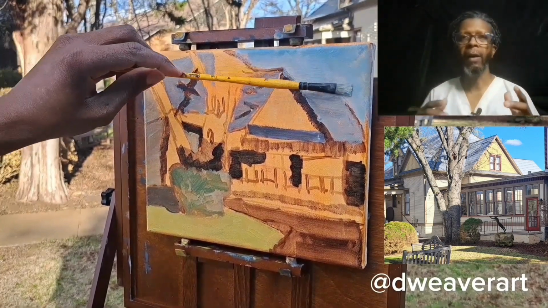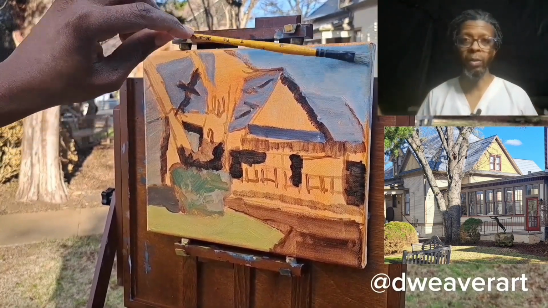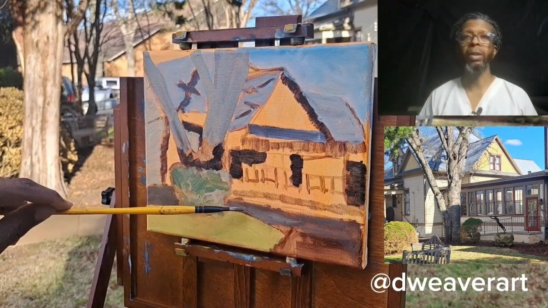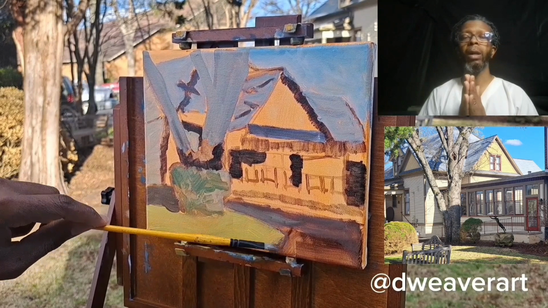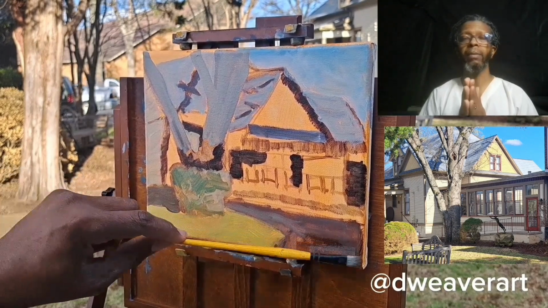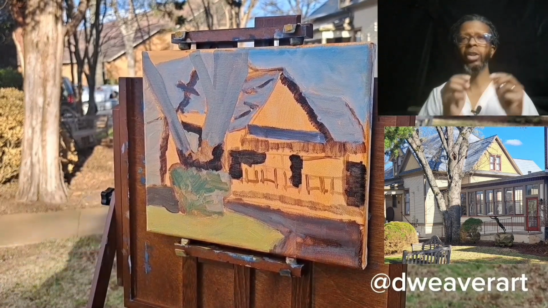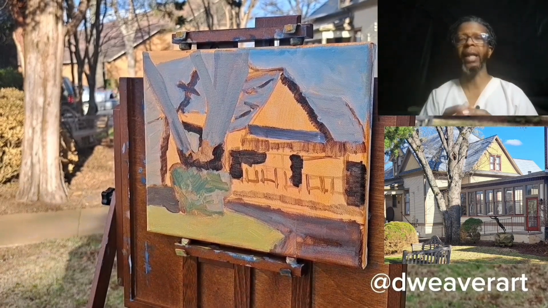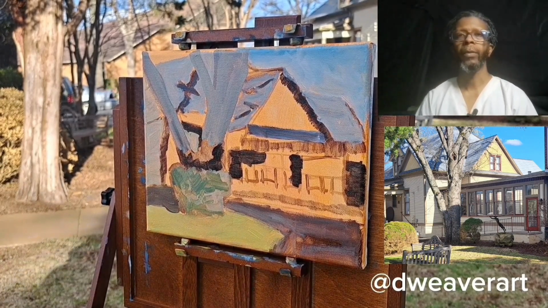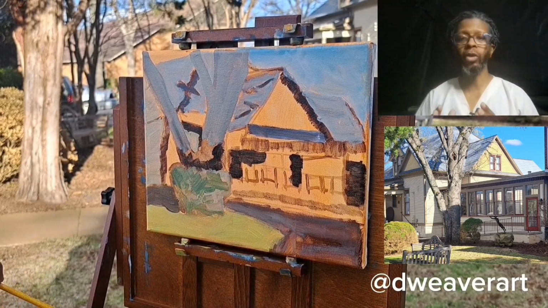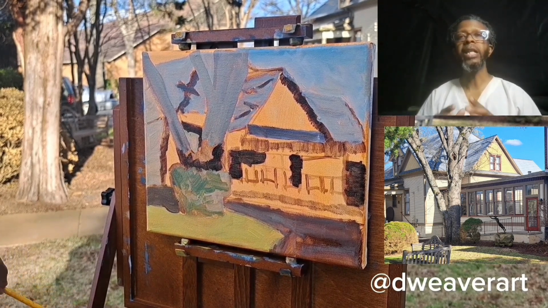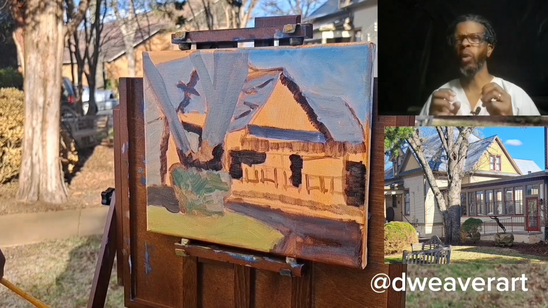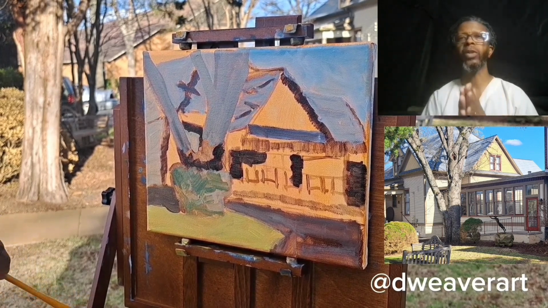Now I've had several days, a week or so, maybe two weeks, to really think about what I had painted and why I struggled with getting that light down the way I wanted it. Well, it's because when I looked at that tree trunk, the tree trunk had a neutral or grayish color.